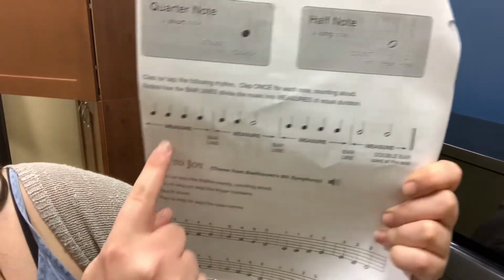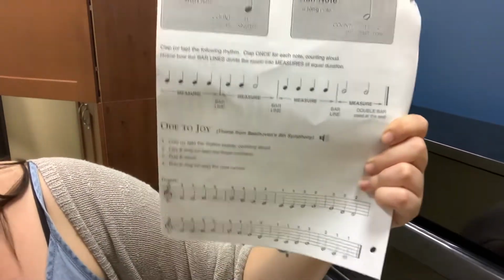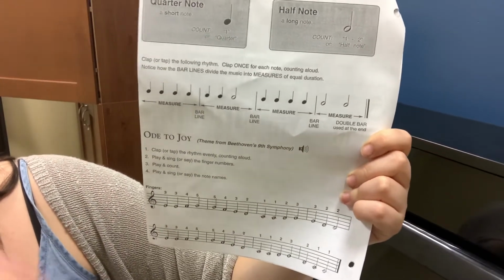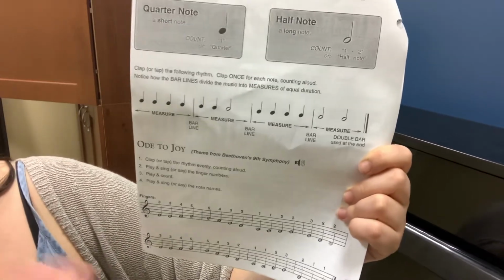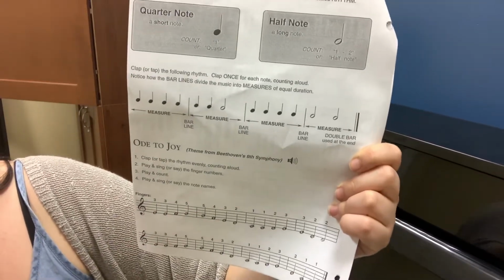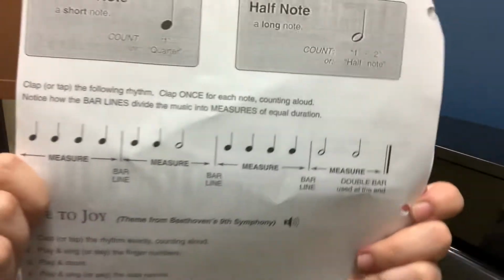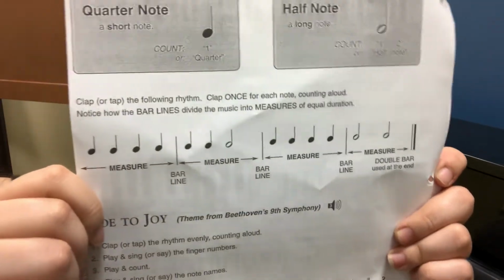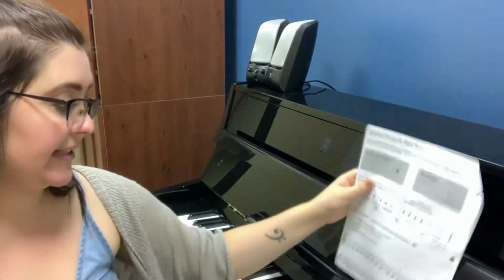So these are all worth 1 when they're colored in. When they're not colored in, they're worth 2. So this counting would be 1, 1, 1, 1, 1, 1, 1, 2, 1, 1, 1, 1, 1, 2, 1, 2. And I'll hold that up. You can pause or take a screenshot, and I want you to try clapping it at home and see if you can figure out that counting, and if it makes sense.